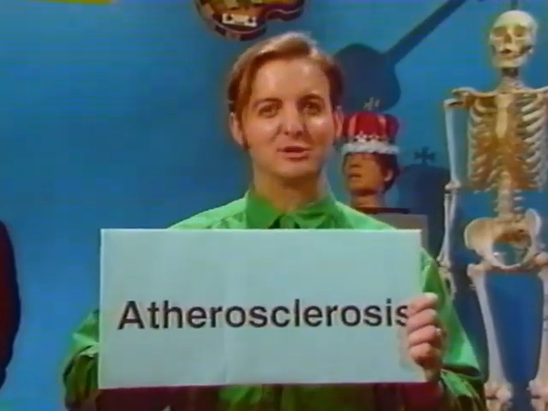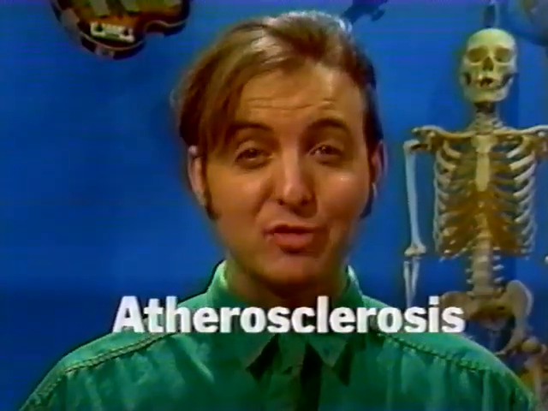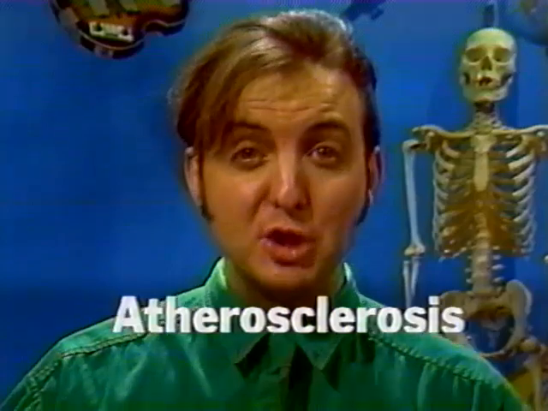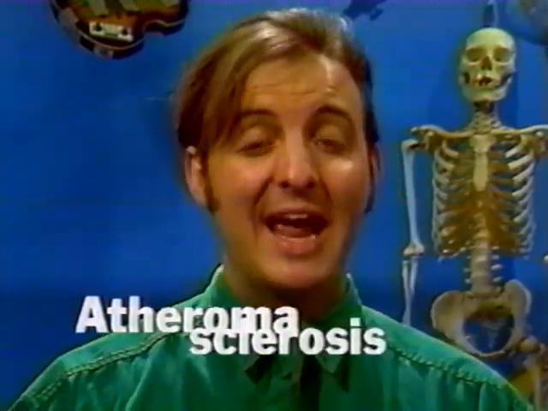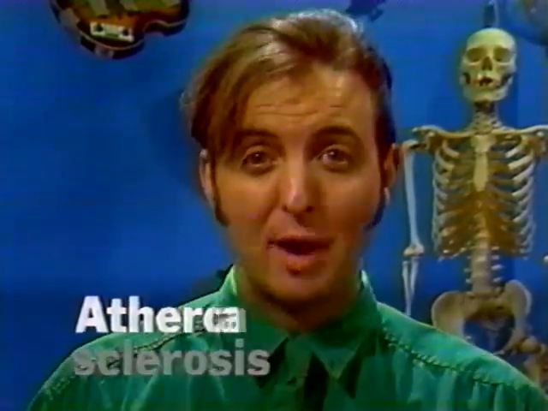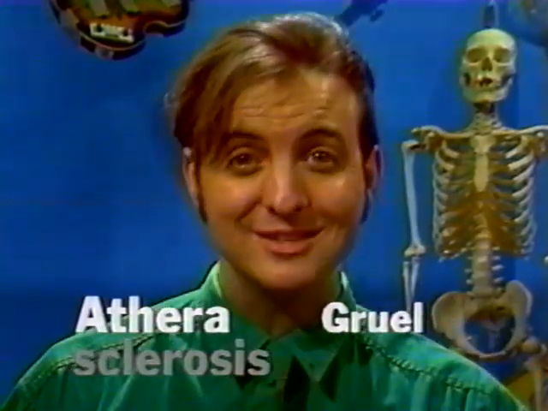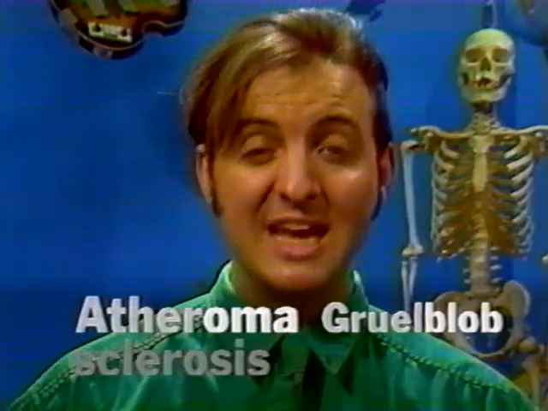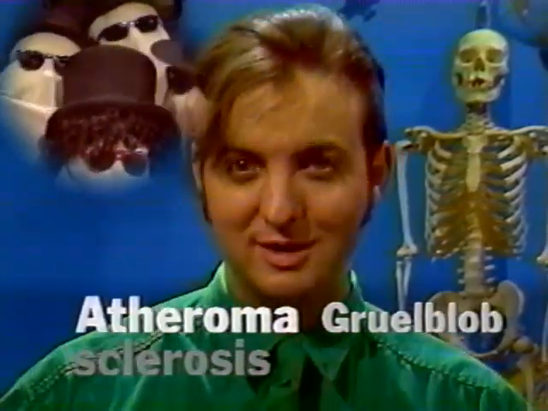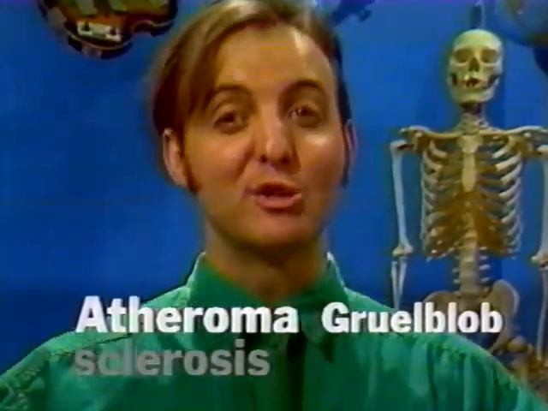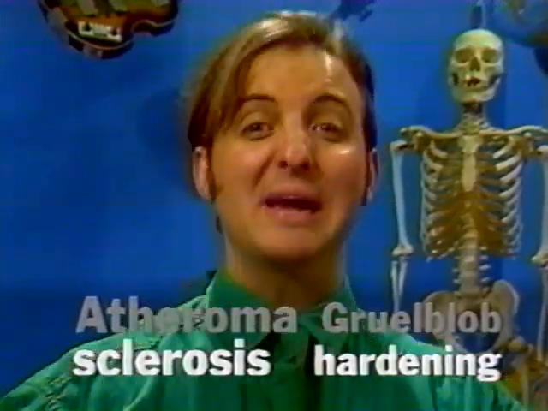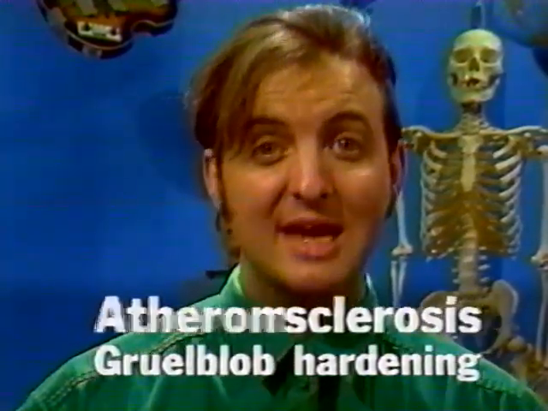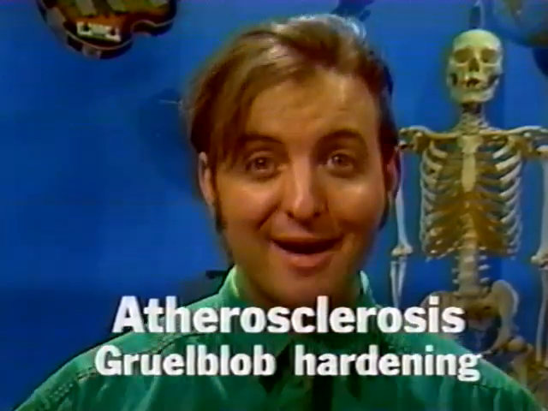What is atherosclerosis? To answer, let's dissect this word. The name atherosclerosis is a hybrid of 2 words, atheroma and sclerosis. Athera is Greek for gruel, you know, like porridge or oatmeal. Atheroma means blob of gruel. Does this sound familiar? Sclerosis means hardening. So basically, atherosclerosis means gruel blob hardening.